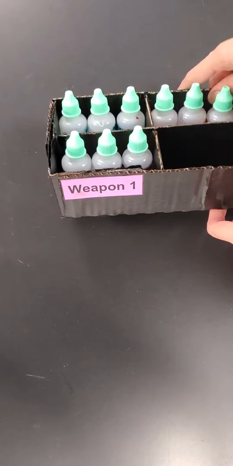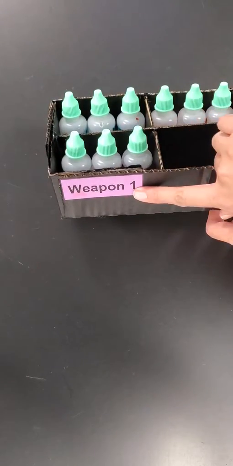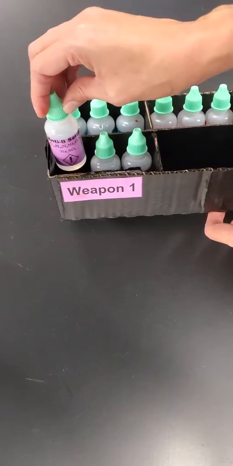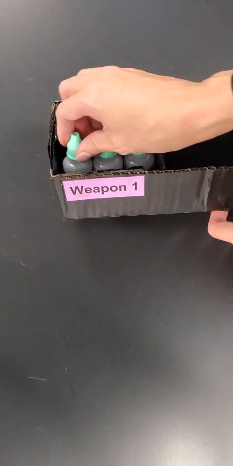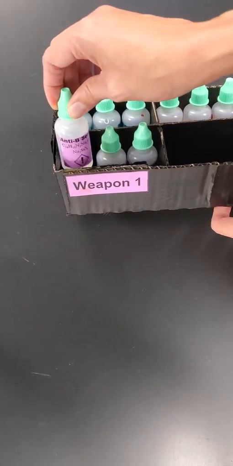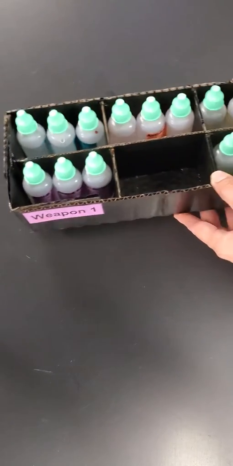Now, if you notice, for example, weapon 1 is color labeled purple, and so all the anti-serums that you're going to use for that weapon are also purple. So make sure that you don't mix different colors. So if it's purple, go with the purple color as well. So that's what you have in the box.